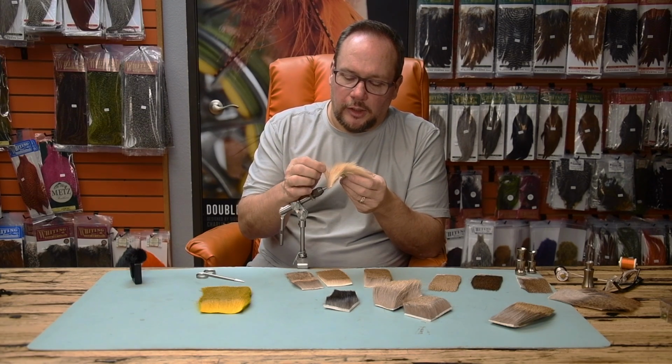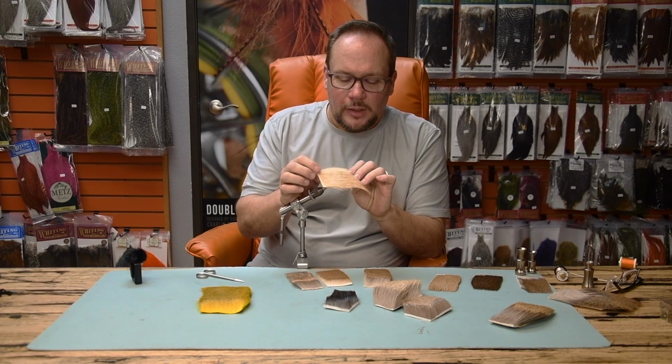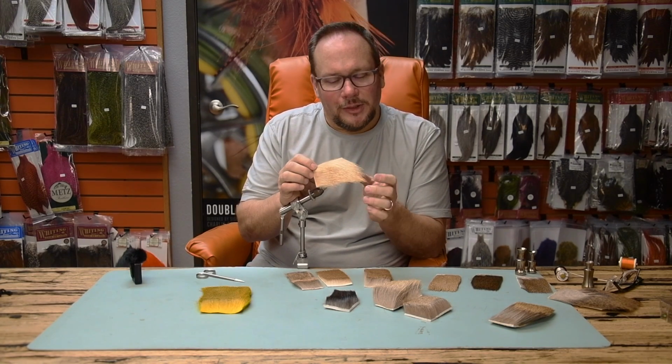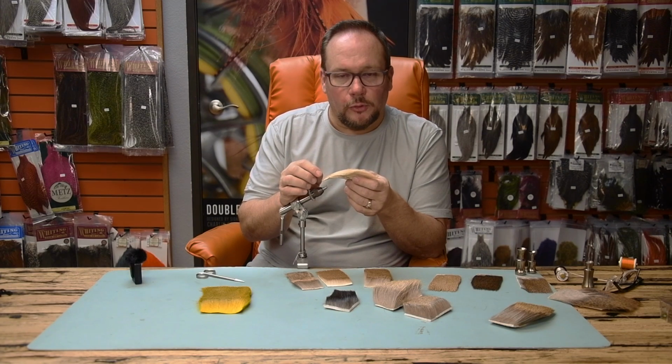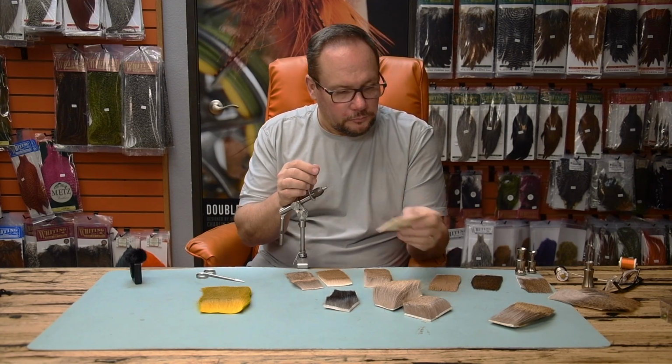Bull elk is a much harder hair. Like I say, it's got a thicker wall. It is relatively limited in application. You know, the stuff that it's good for, it's great for, but it's pretty hard for most applications.